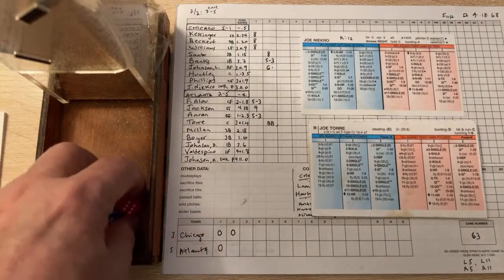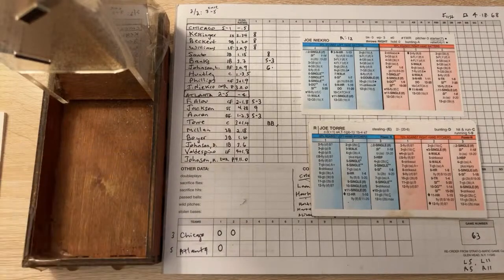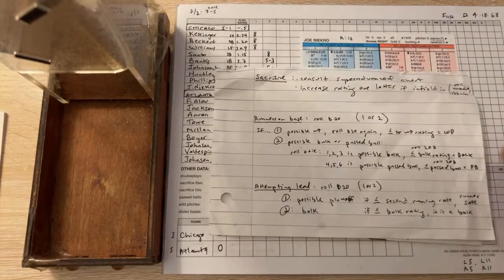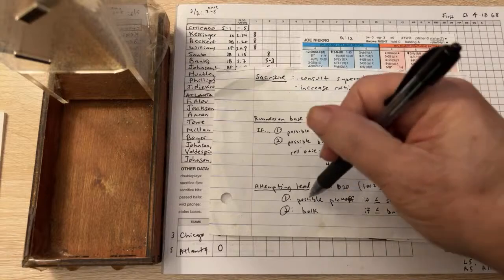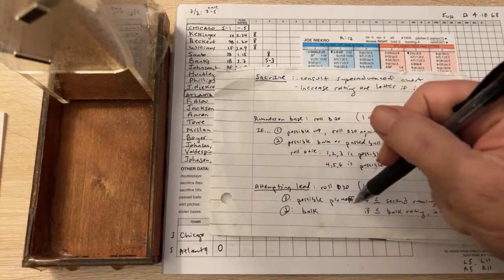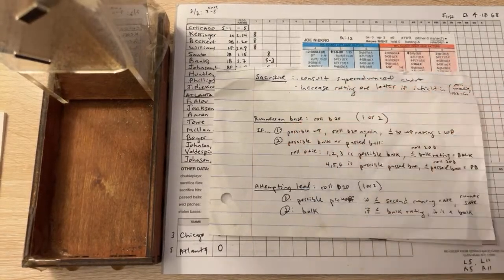And then I could roll the 2. But first you roll attempting the lead, because a 1 or a 2, and I have my own little sheet here, a 1 is a possible pick-off and a 2 is a possible balk.